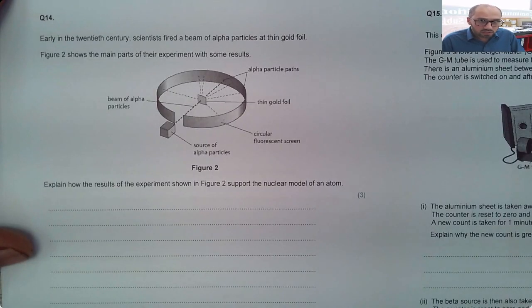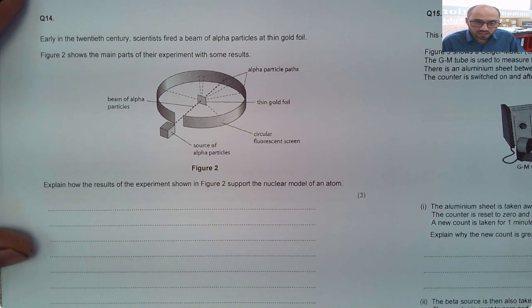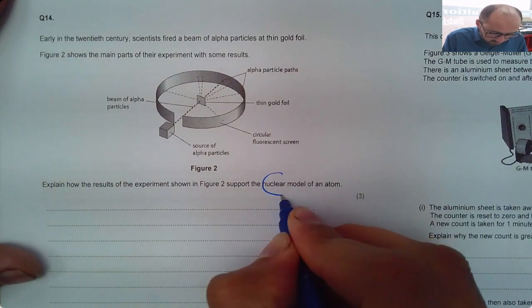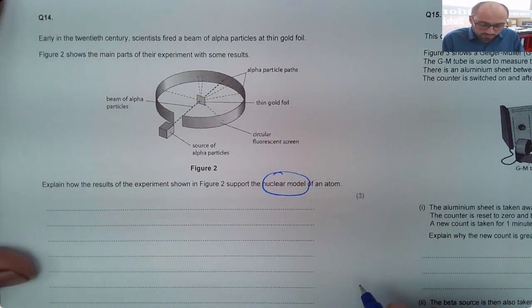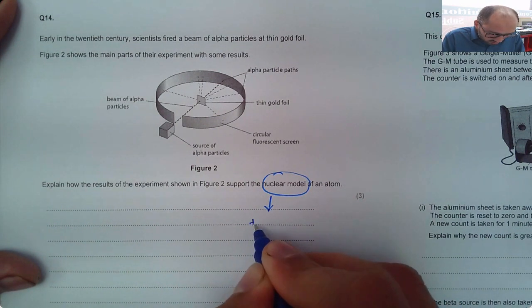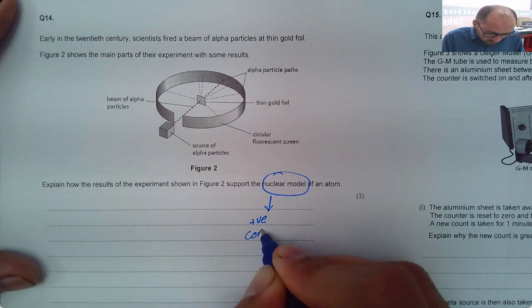This question is about atomic models. So here it says, early in the 20th century, scientists fired a beam of alpha particles at a thin gold foil. Figure 2 shows the main parts of their experiment with some results. So this is Rutherford's experiment. It says, explain how the results of the experiment shown in figure 2 support the nuclear model. So we have to recall, what do we mean by the word nuclear model? So nuclear model means positive charge concentrated at the center.